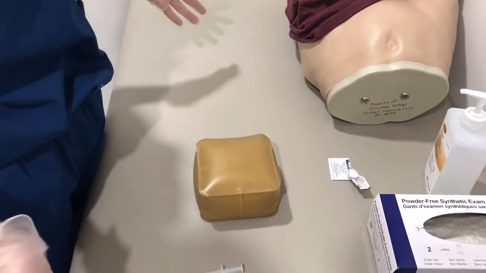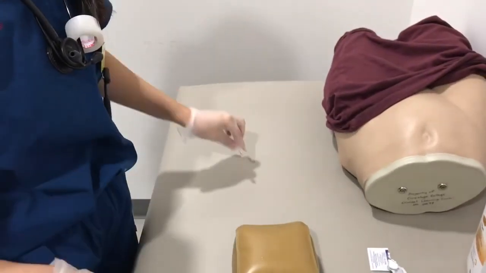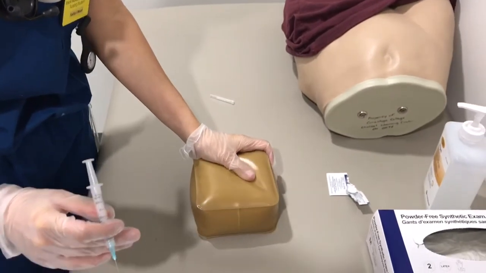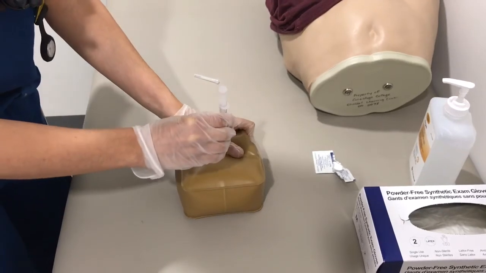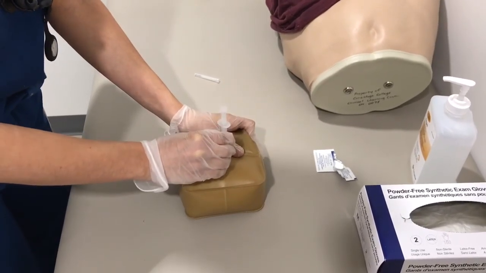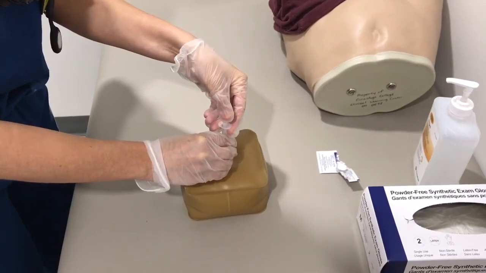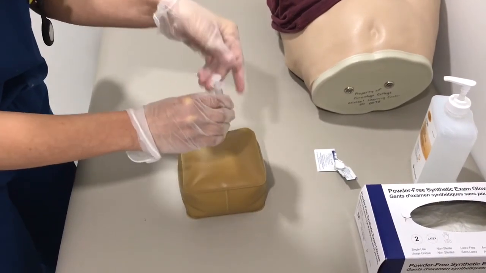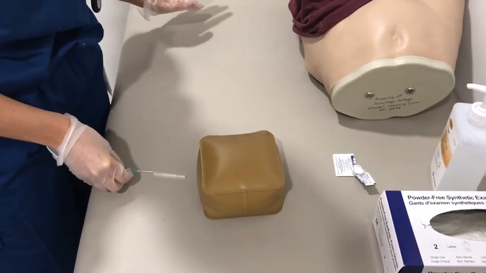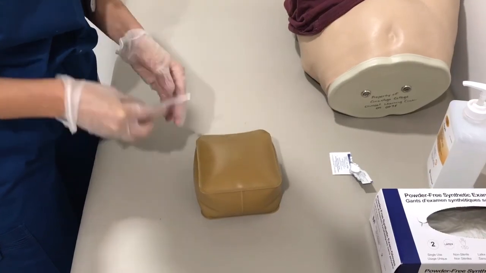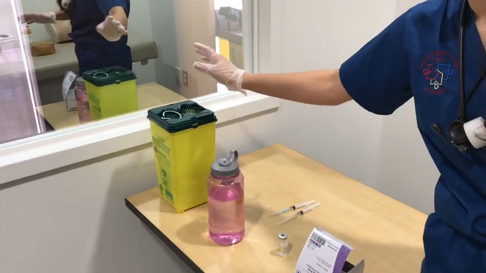And just to ensure that we give it appropriately. So what I'm going to do is, again, uncap my medication, and Dwight, this is going to go right into the spot where we landmarked before. I'm just going to be pinching it right here, and we're going to go in at a 90-degree angle straight downwards, let go, slowly administer the medication, and pull out. Again, what you would want to do is recap against a hard surface to prevent any needle stick, and stick this into our sharps bin.